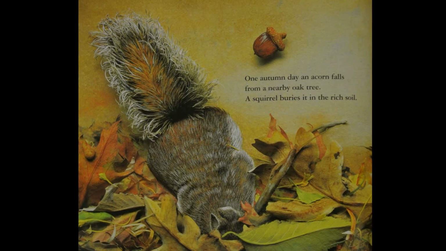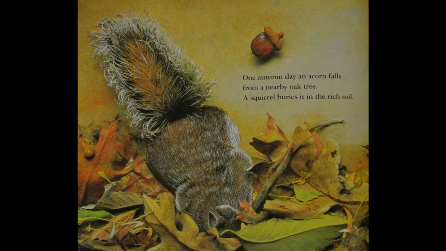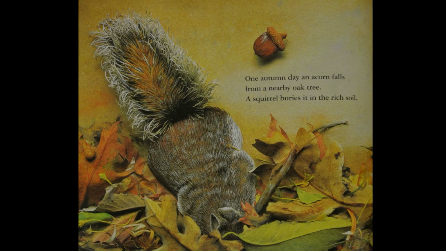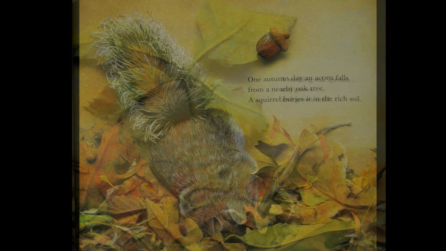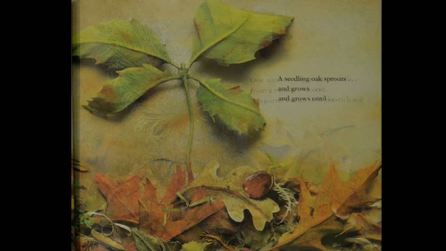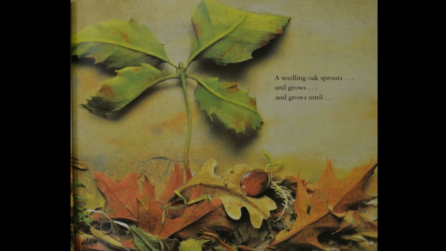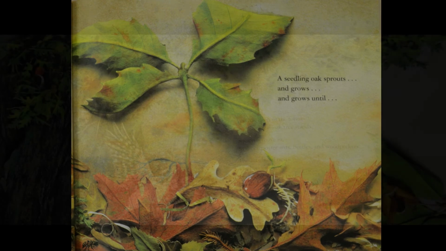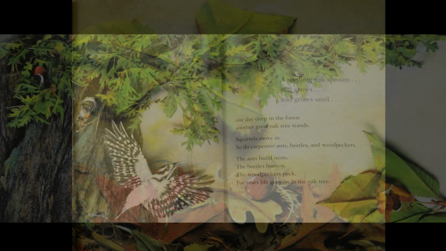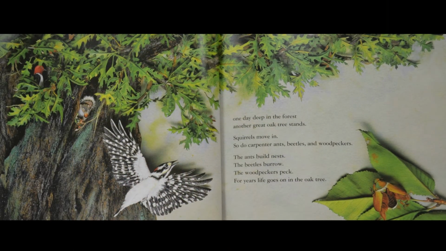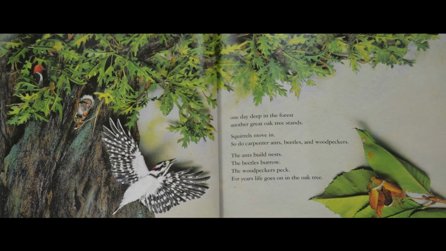One autumn day, an acorn falls from a nearby oak tree. A squirrel buries it in the rich soil. The seedling oak sprouts and grows and grows until one day, deep in the forest, another great oak tree stands.